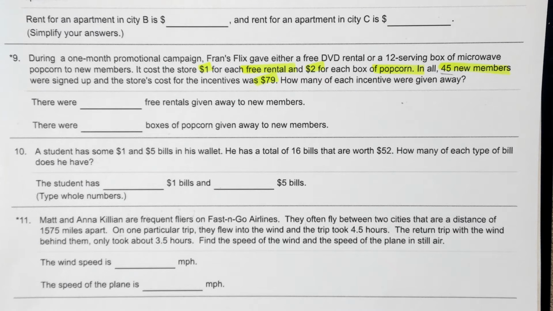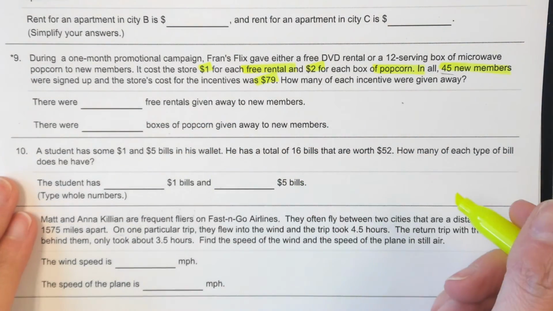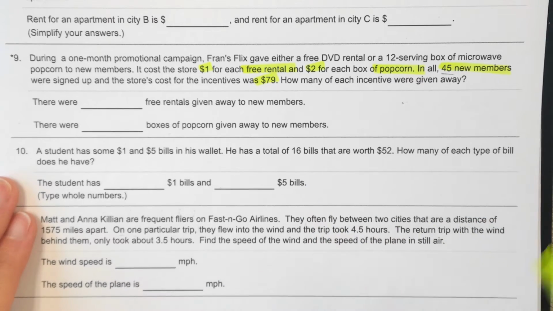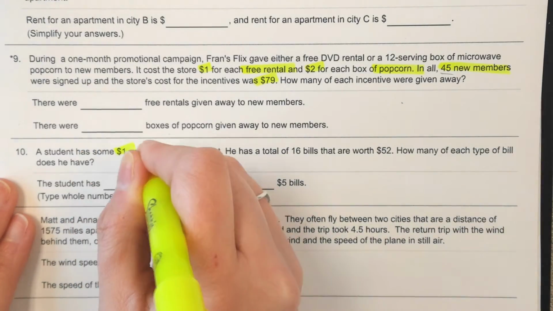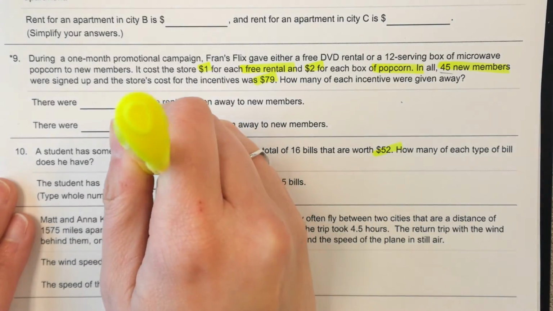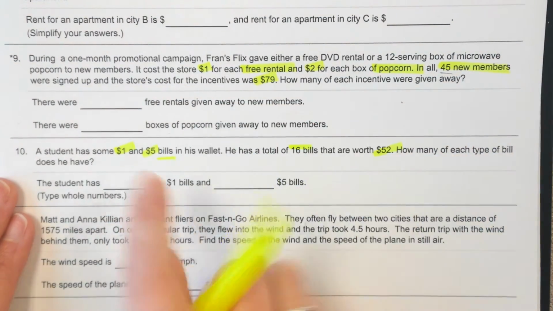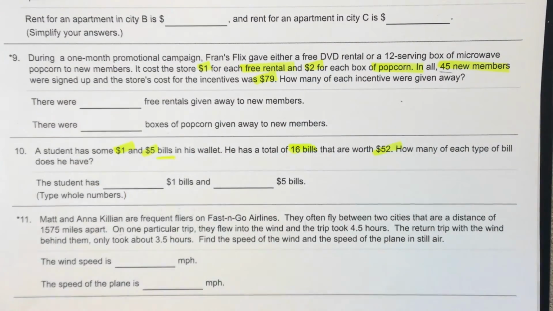Okay, next we have problem number 10. It's pretty similar to number 9, but we'll talk about it quickly. So a student has some $1 and $5 bills in his wallet. He has a total of 16 bills that are worth $52. How many of each type of bill does he have? So money, we've got $1, $5, and $52, and then we're talking about bills. So we have 2 different types of bills, and we know 16 total bills.